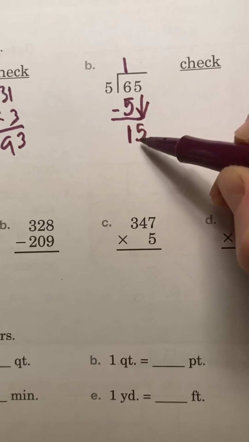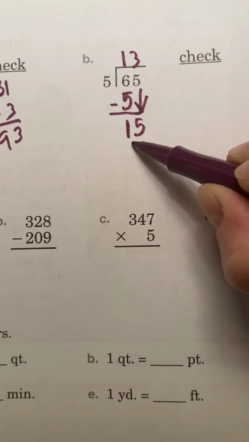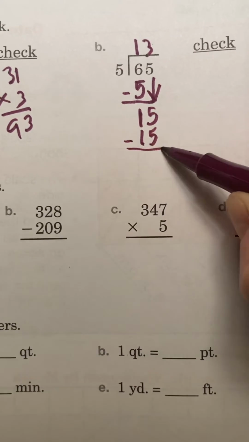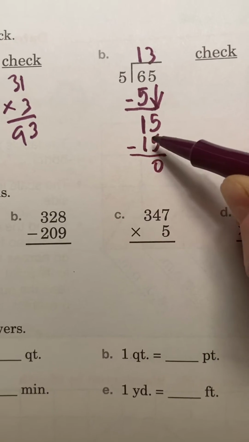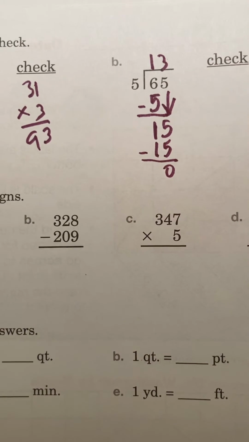What times 5 is 15? 3 times 5 is 15. They can't write this number down here until they've written this number on top, okay? And then they have to do this whole step at the bottom.